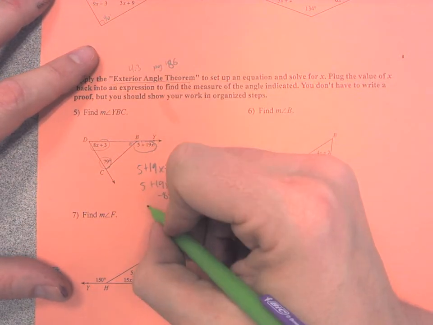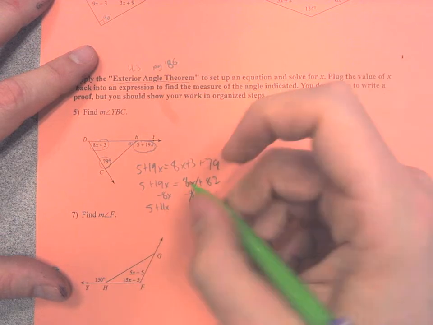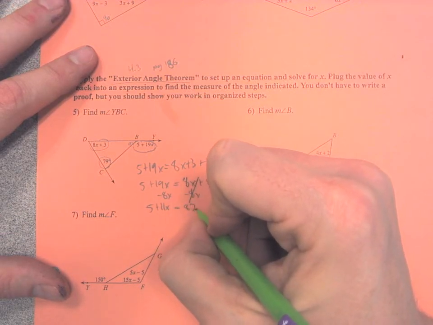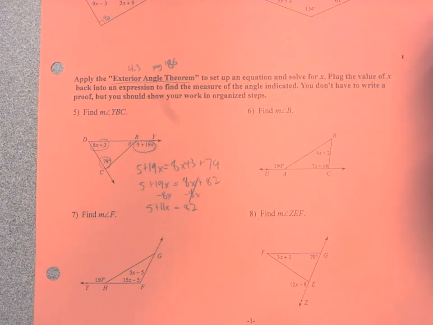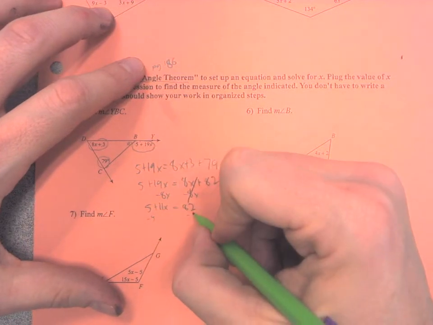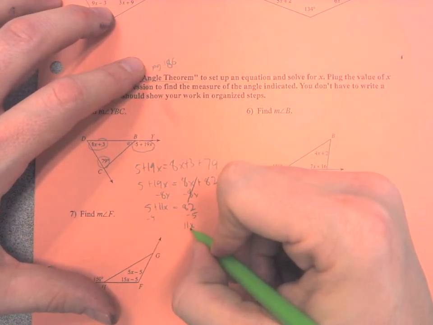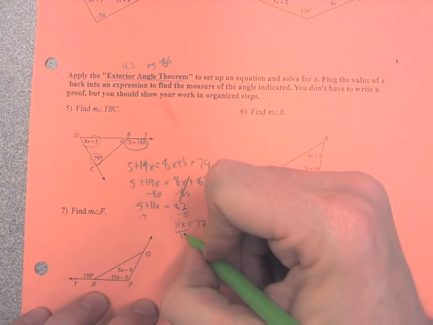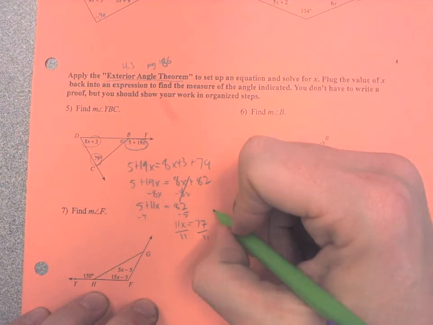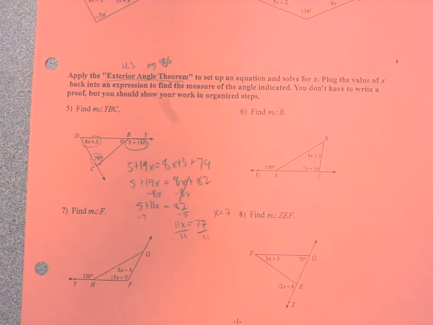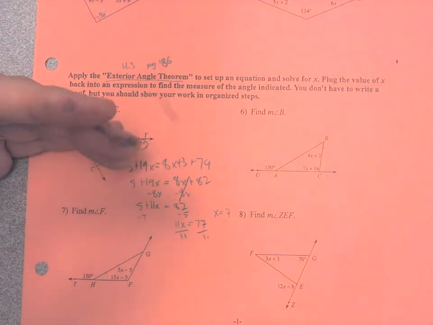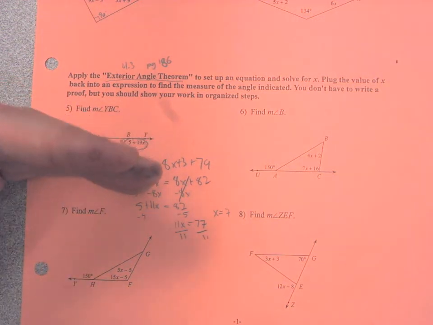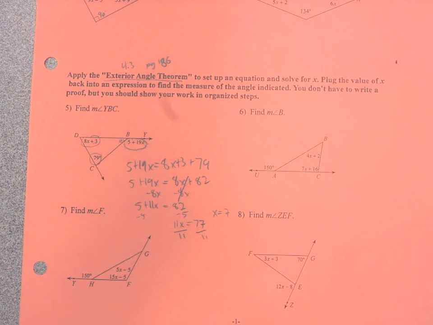That's going to give me 5 plus 11x equals 82. Okay, now I'm going to subtract 5 from both sides. That's going to give me 11x equals 77. Okay, and I'm going to divide both sides by 11, and so now I know x is equal to 7. Okay, so I'm showing my work in organized steps, just line by line by line, until I get down to x equals 7.